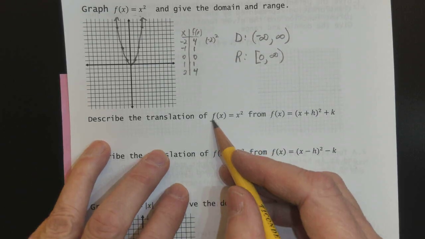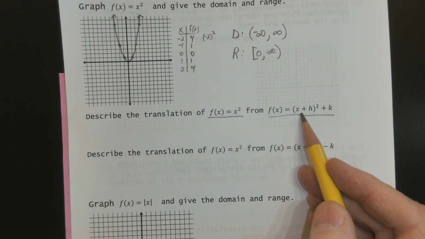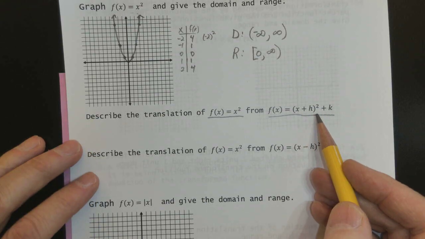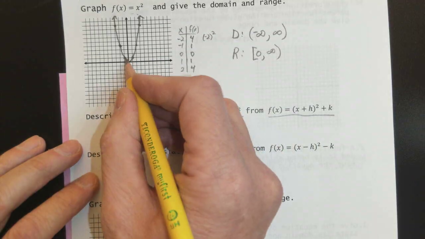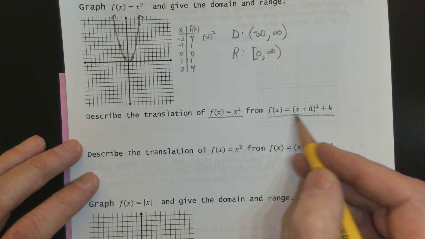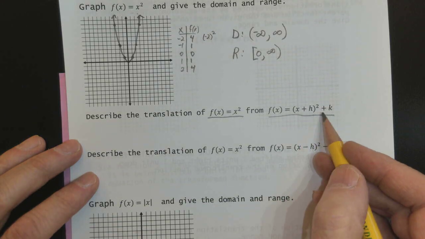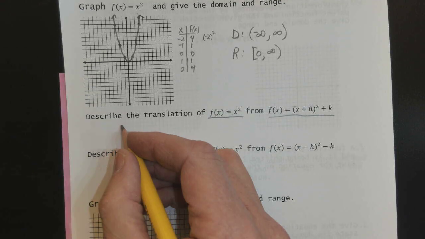Now, I wonder if you remember this, that we are going to describe the translation of this in the general terms here: f of x equals (x plus h) squared plus k. What's the word you want to use?